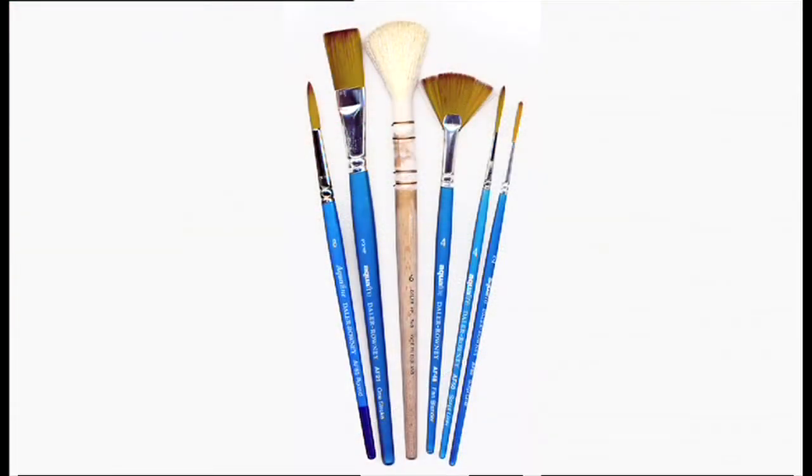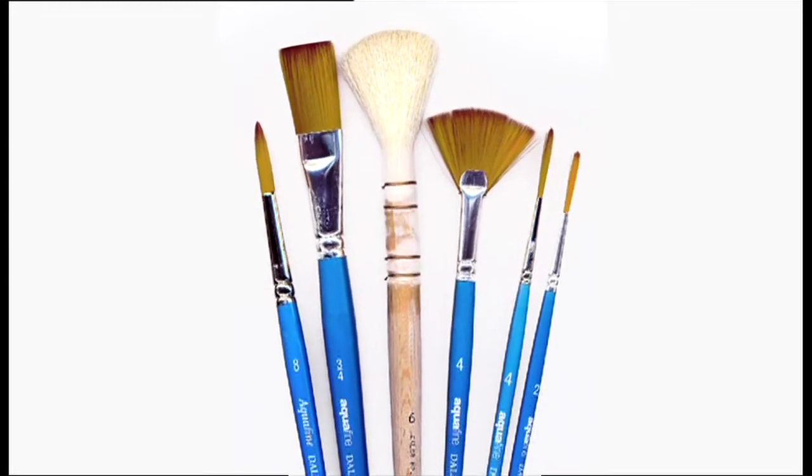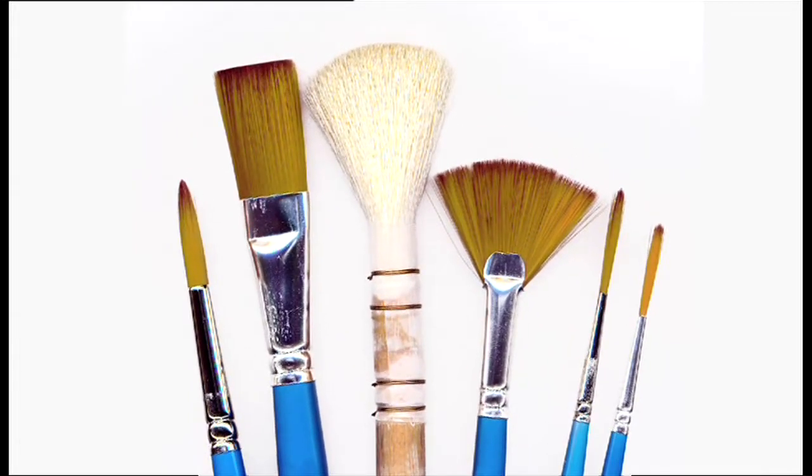All wash types can be laid with most types of brush, flat, round or mop. The brush you use is a question of preference, but it is important to choose a quality brush which holds plenty of colour, and to remember that the size of brush depends on the area to be covered.